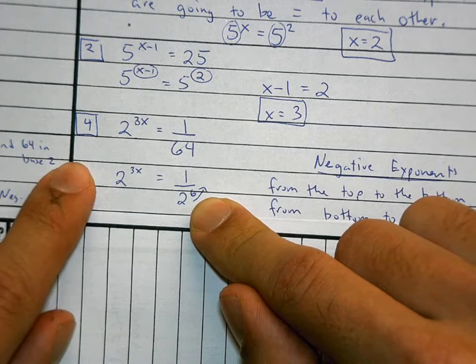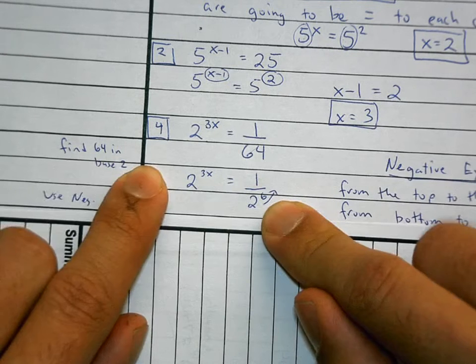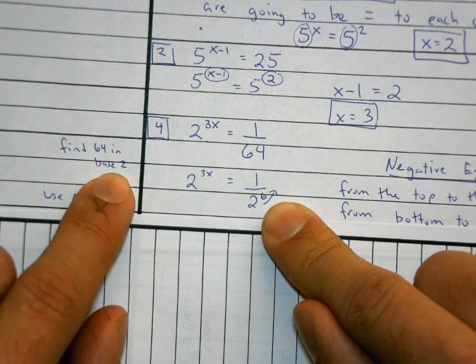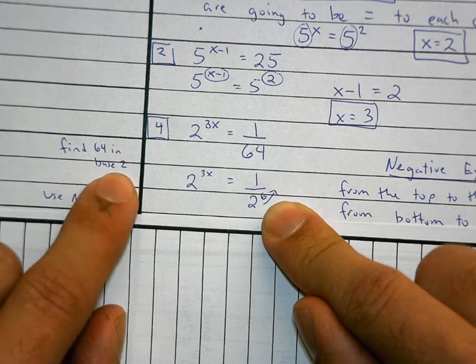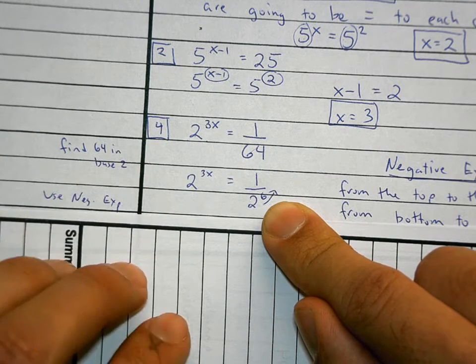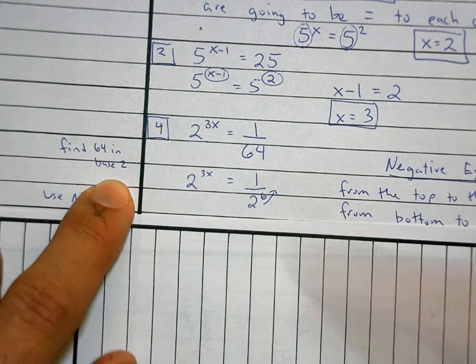So I wrote a little note on the side. I wrote this: find 64 in base 2. I was trying to think of what 2 to the what power was equal to 64. Base 2. 2 was my base.